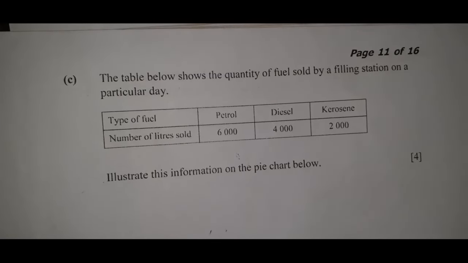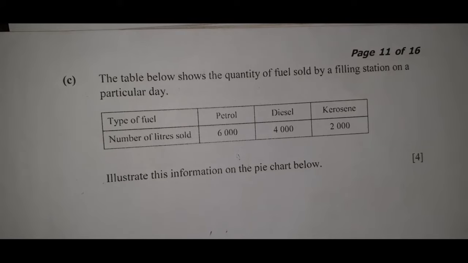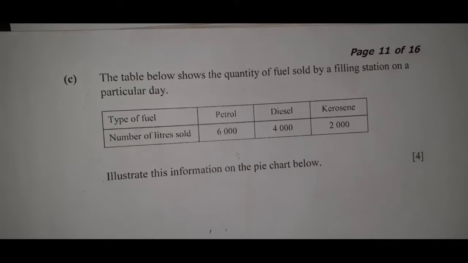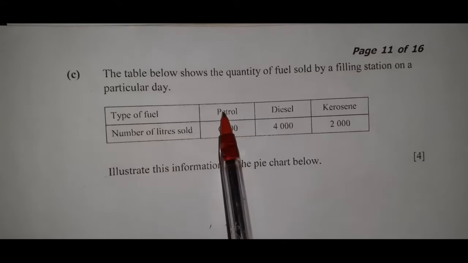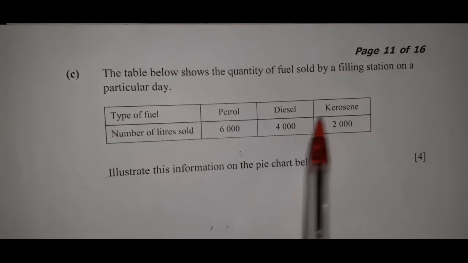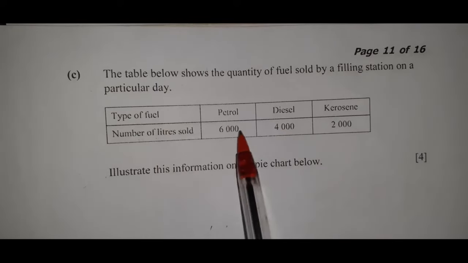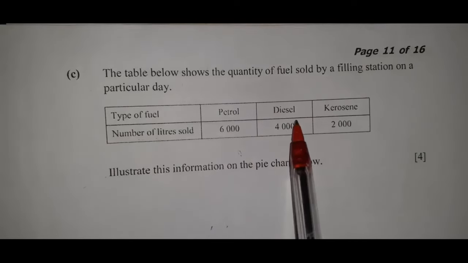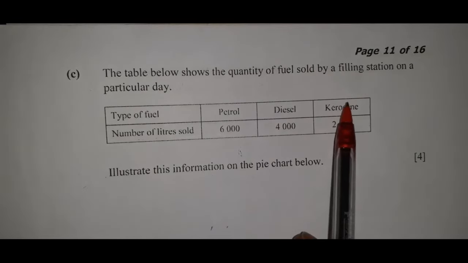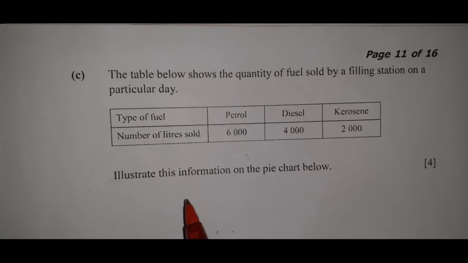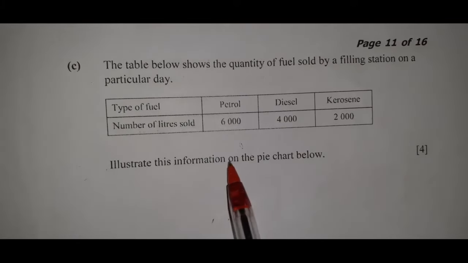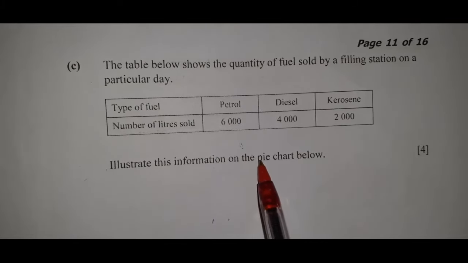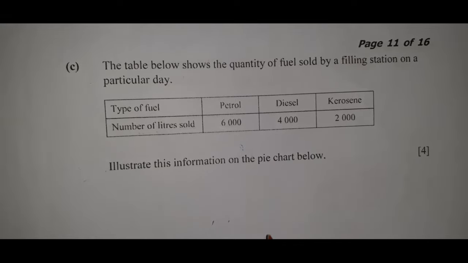The table below shows the quantity of fuel sold by a filling station on a particular day. The type of fuel: petrol, diesel, kerosene. Number of liters sold: 6,000 for petrol, 4,000 for diesel, 2,000 for kerosene. Illustrate this information on the pie chart below.